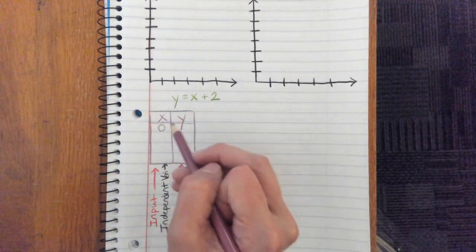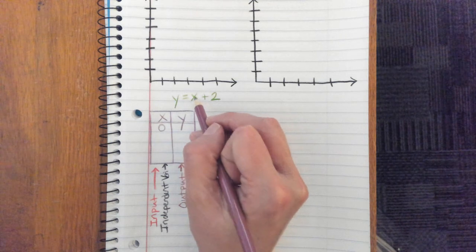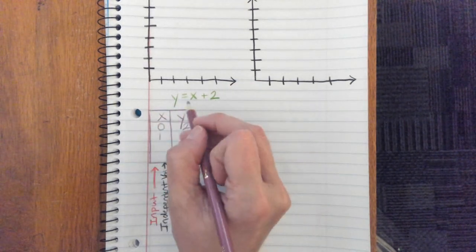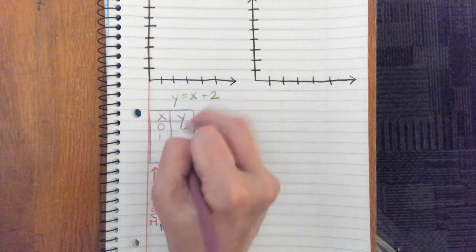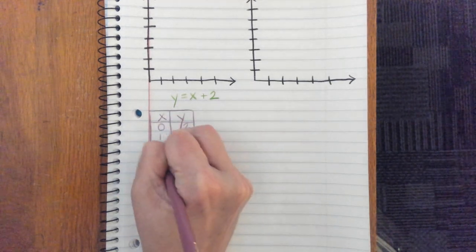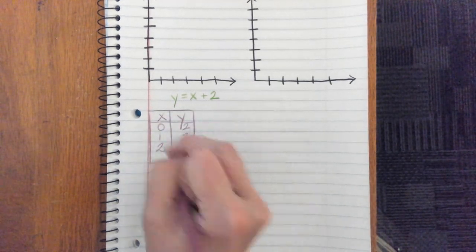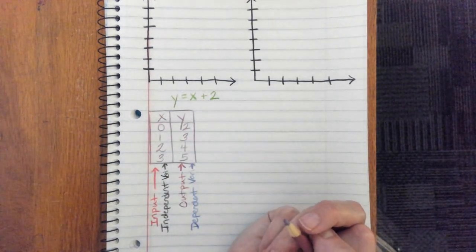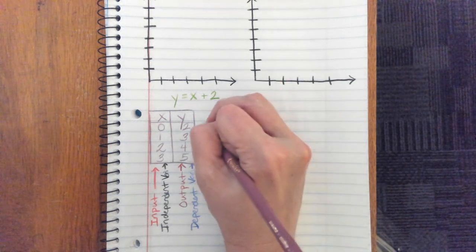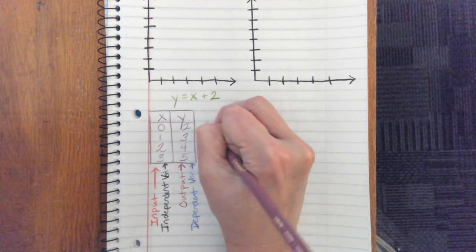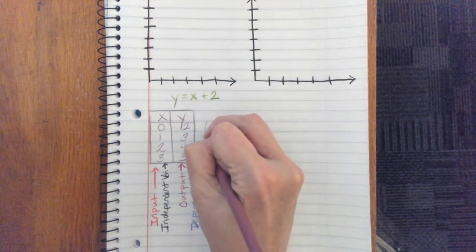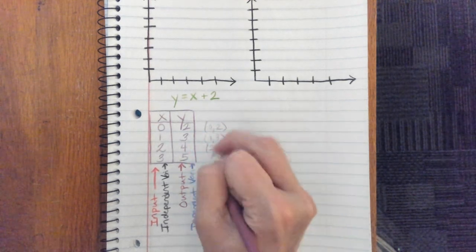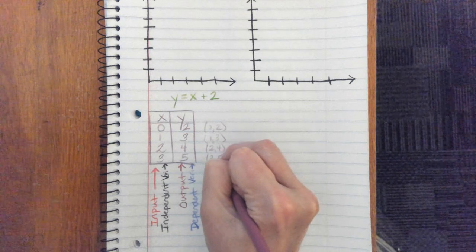So if I put in a 0, if x equals 0, 0 plus 2 is 2. If I put in 1, 1 plus 2 is 3. 2 plus 2 is 4, and 3 plus 2 is 5. Okay, so I can turn these into coordinates. Okay, (0, 2), (1, 3), (2, 4), and (3, 5).